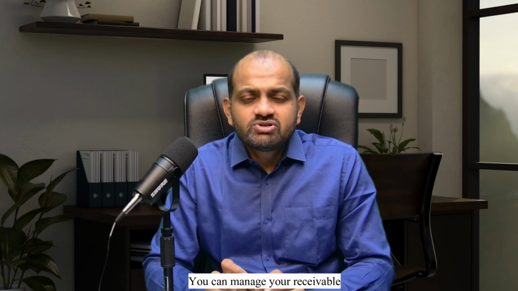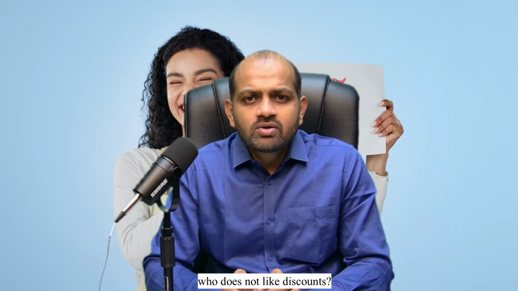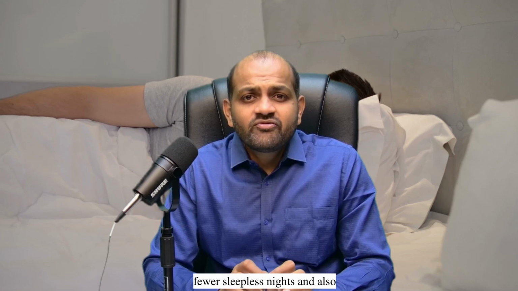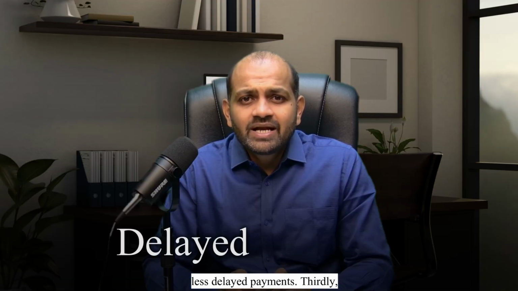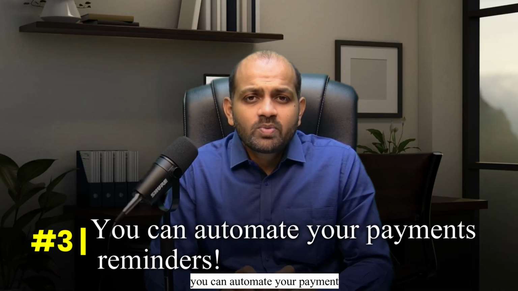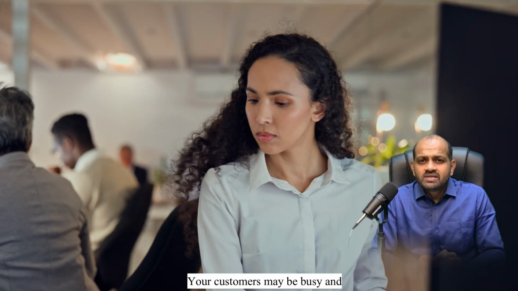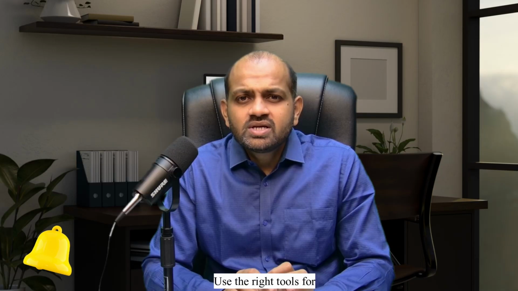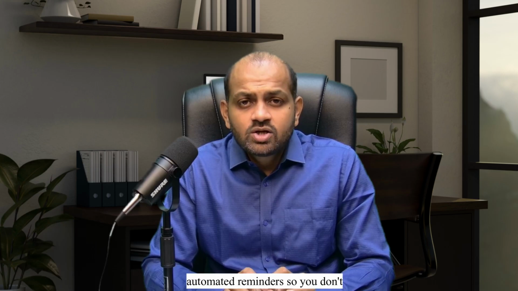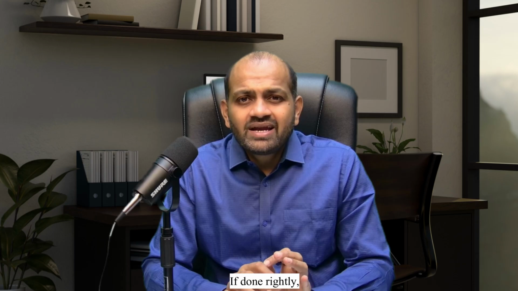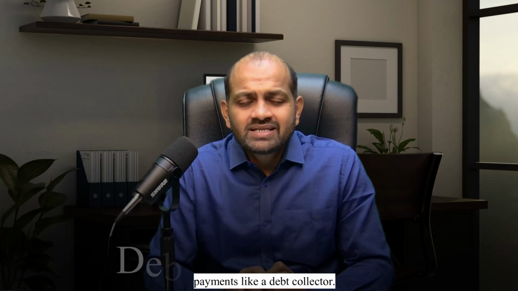You can manage your receivables secondly by offering discounts for early payments. Well, who does not like discounts? It's like incentivizing them for making early payments and also making them responsible. Faster cash collections means fewer sleepless nights and also fewer delayed payments. Thirdly, you can automate your payment reminders because forgetting is too convenient. Your customers may be busy and they may forget to pay. Use the right tools for automated reminders so you don't have to play polite but angry follow-ups with them. If done right, you will no more be chasing payments like a debt collector.